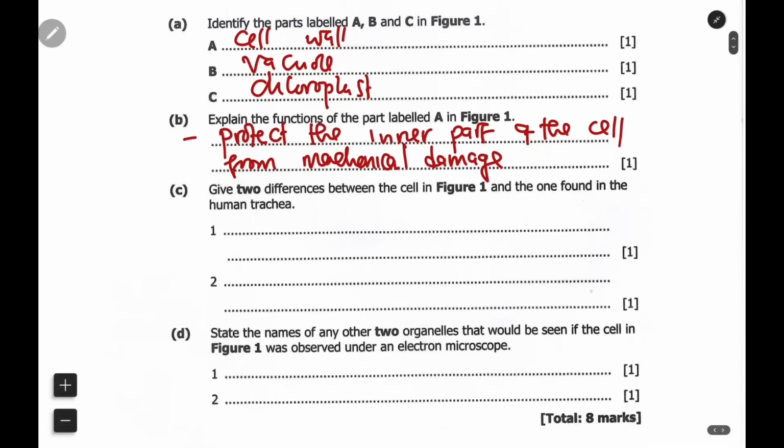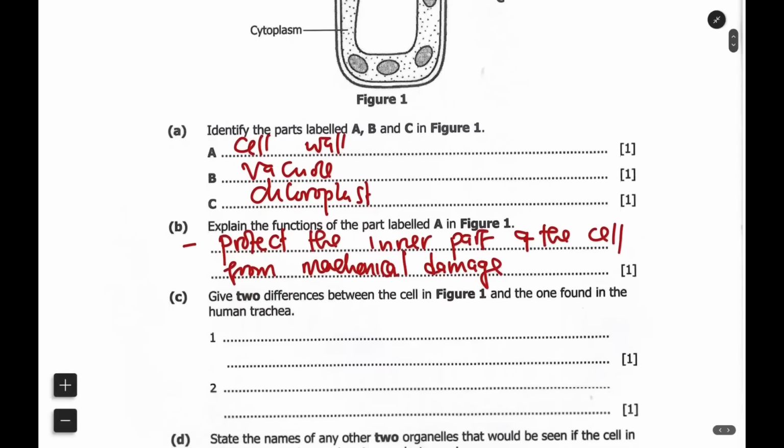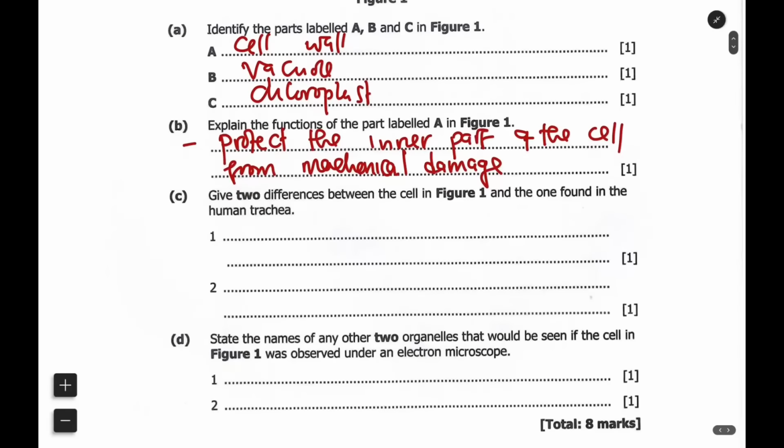Let us look at C question. Give 2 differences between cell in Figure 1 and the one found in the human trachea. Now, one thing you should know is that the cell in Figure 1 is a plant cell, and the one found in human trachea is an animal cell. So in other words, you're just giving the differences between a plant cell and an animal cell. But are you going to use plant cell or animal cell at all?